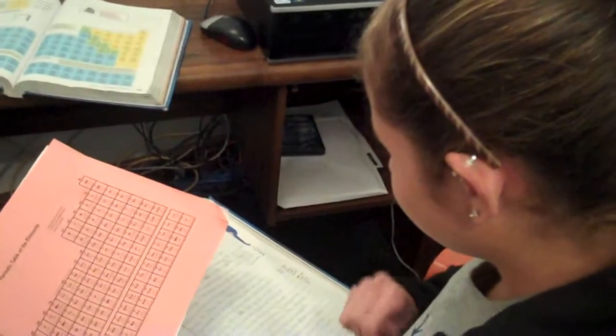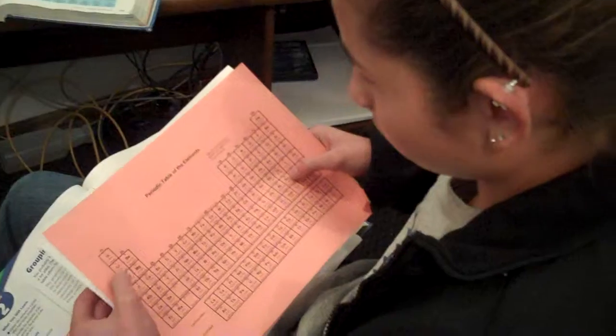All the elements fit the pattern when they were arranged by the atomic number. Each square includes the element name, which would be hydrogen or lithium, a chemical symbol, which is the letter, which is H, Li, the atomic number, which is 1 or 3, which is the number of protons, and the mass.